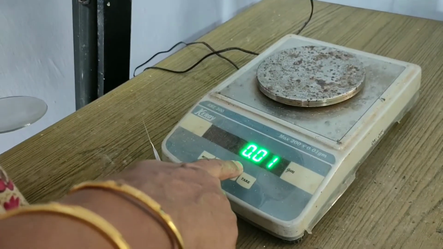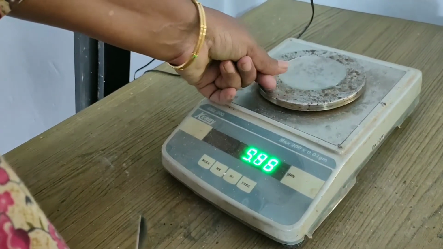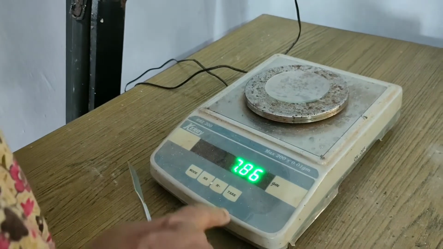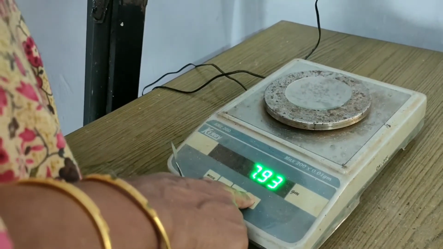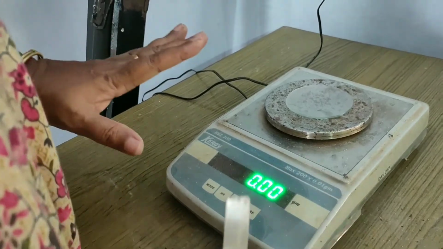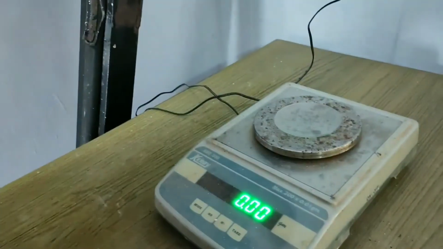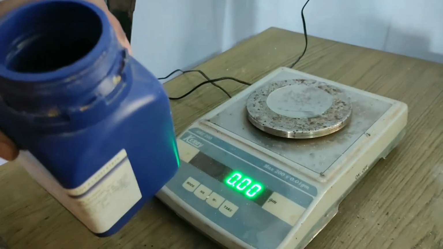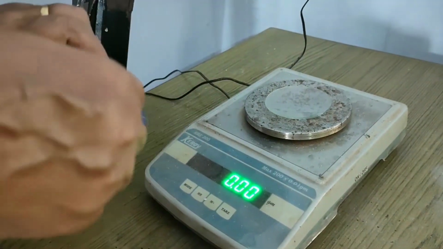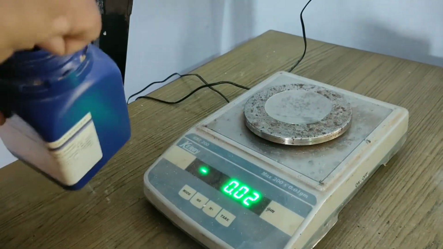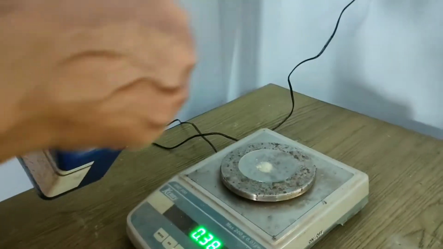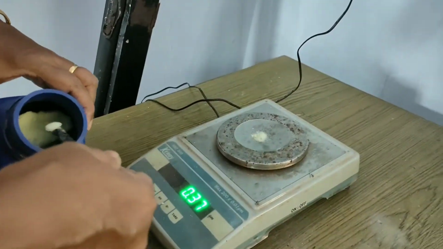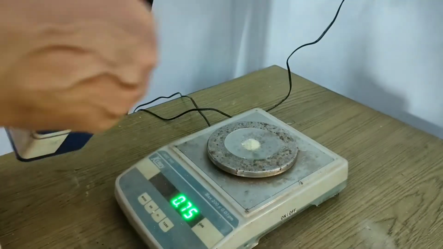Zero here. What you have to do, you keep the watch glass over this pan. Then the tare button is here. You touch that, then it will again become 0. Then you start adding, you will have to take 1.96 gram. So you add the substance till it is 1.96. Exactly 1.96 you can take.